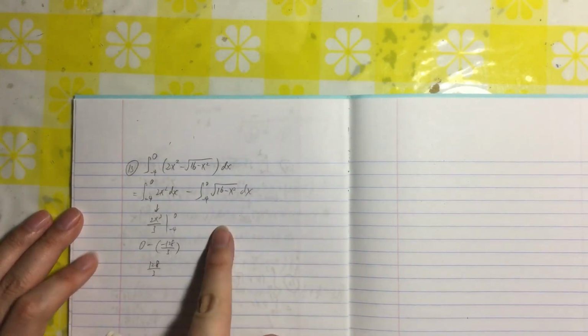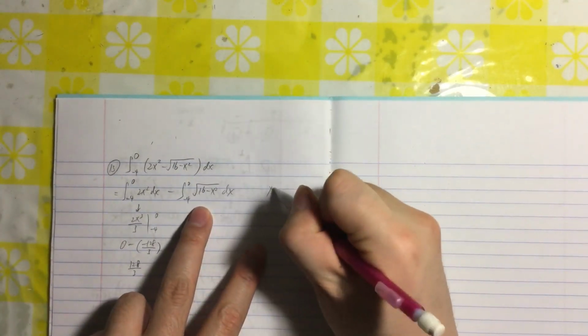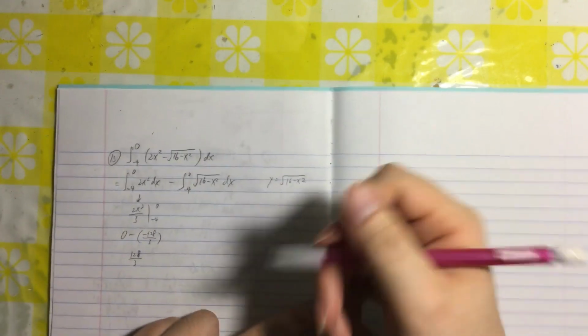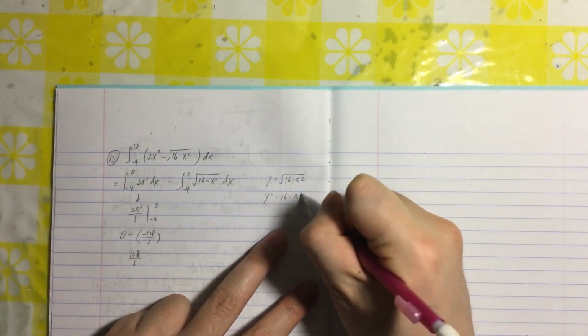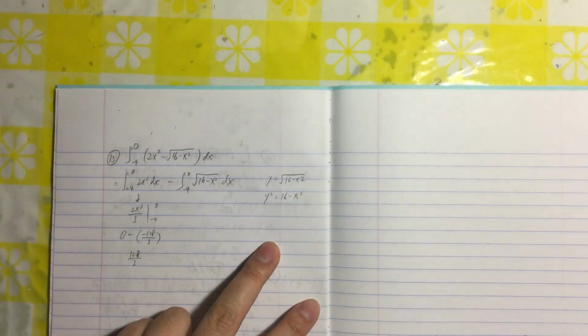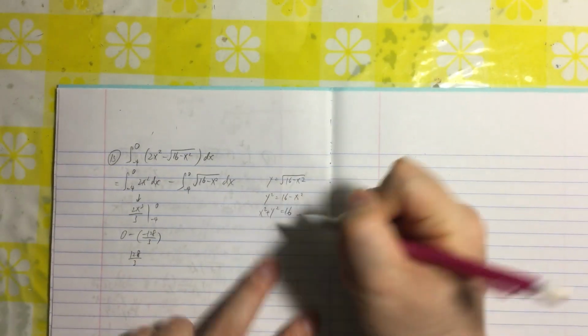Now for the second integral, what do we get here? The function inside the integral is y equal to square root of 16 minus s squared. If I square both sides, I get y squared equal to 16 minus s squared. Then I add s squared to both sides, and I get s squared plus y squared equal to 16.